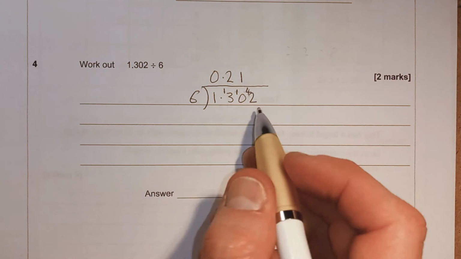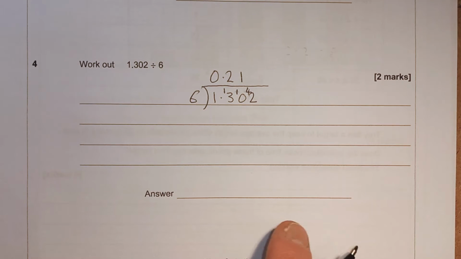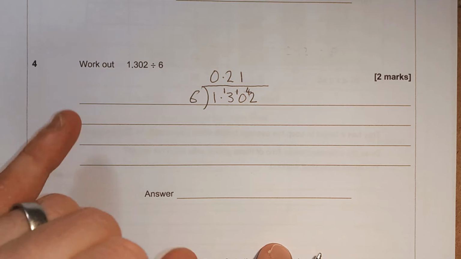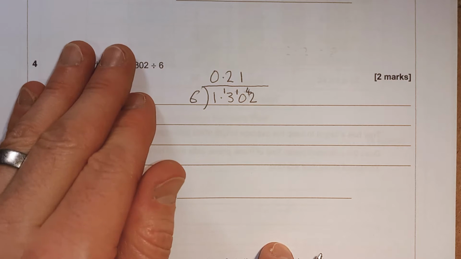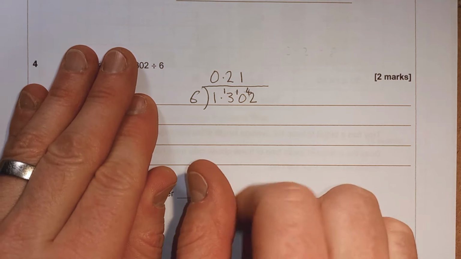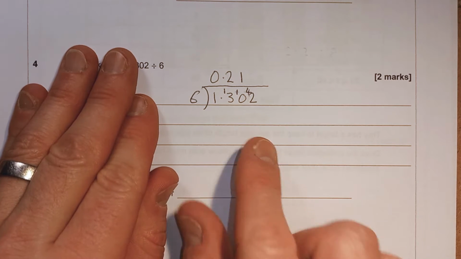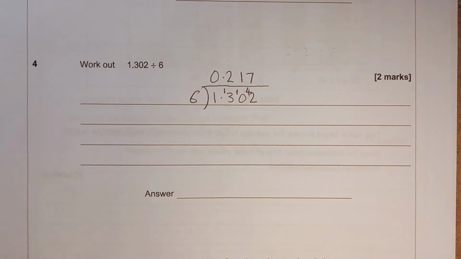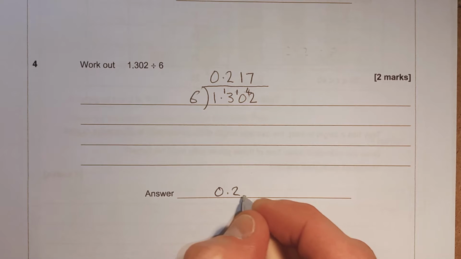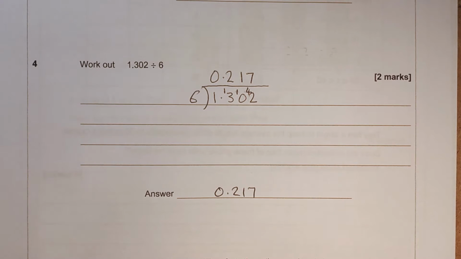So how many times does 6 go into 42? Well, we've got to use our 6 times table here. So we're going to do 6, 12, 18, 24, 30, 36, 42. So that's 7 times with nothing left over. So there's our answer.